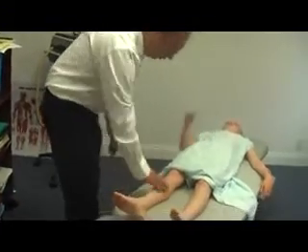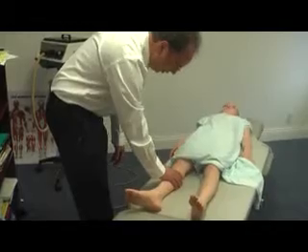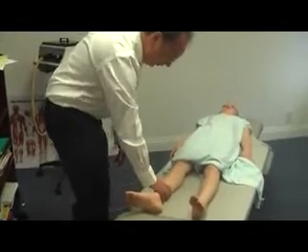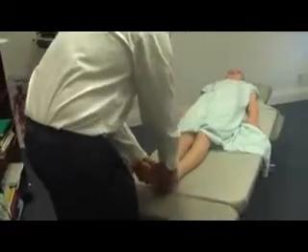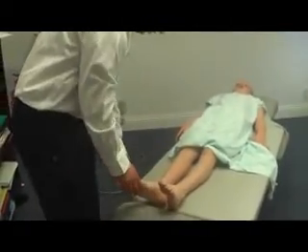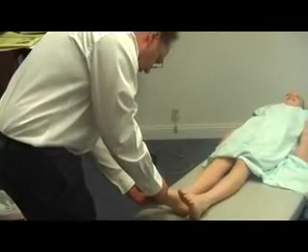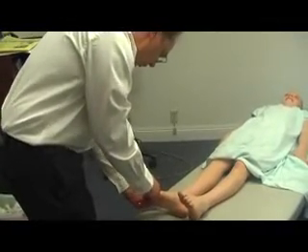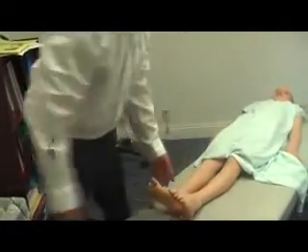Good. Now I'm looking at his skin, his texture, and also the feel of his temperature. I'm also looking at his leg length. It should be equal. If it's not, I would have to measure it out. Also, I'm going to do his capillary refill. Good. And it should come back within 2 seconds. Let's have you sit up, please.